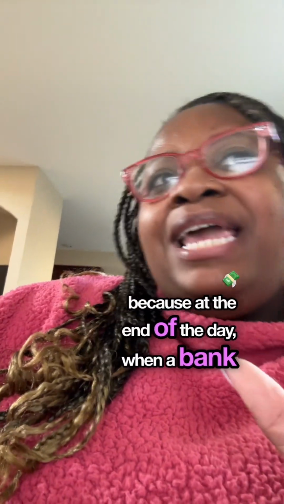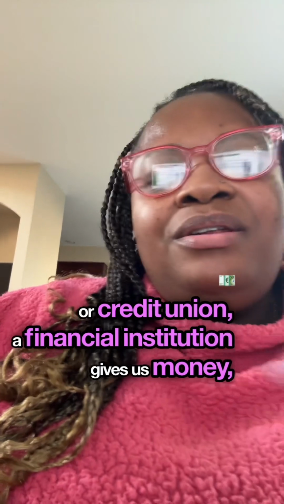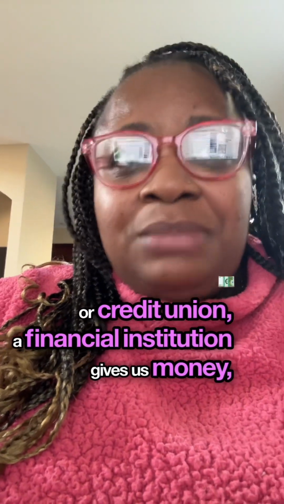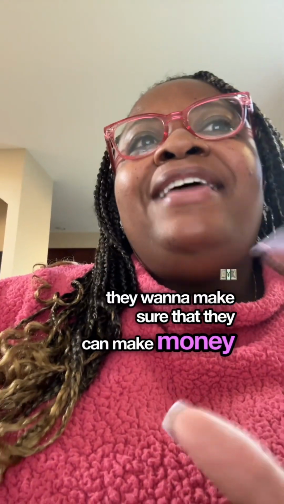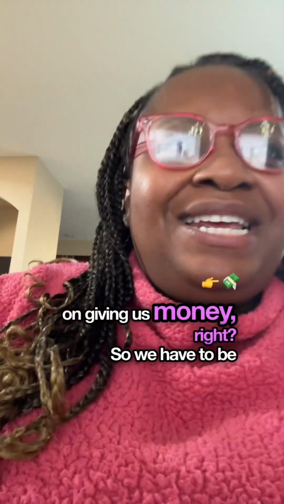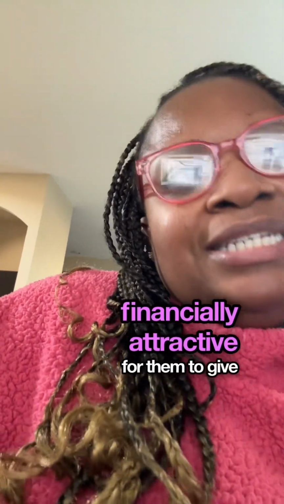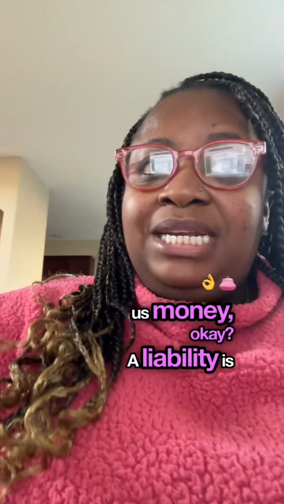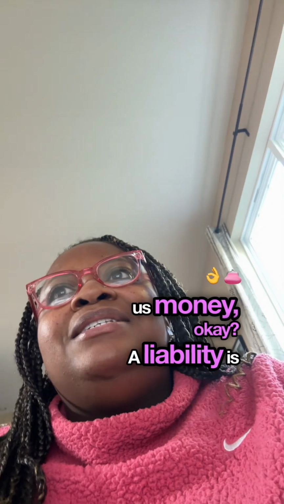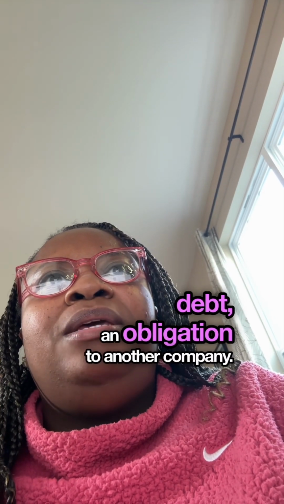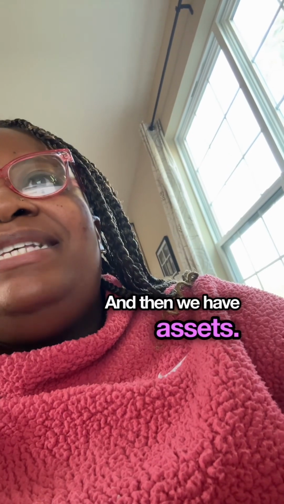Because at the end of the day, when a bank or credit union, a financial institution gives us money, they want to make sure that they can make money on giving us money, right? So we have to be financially attractive for them to give us money. Okay. A liability is essentially something we owe, a debt, an obligation to another company. That could be payroll. And then we have assets.